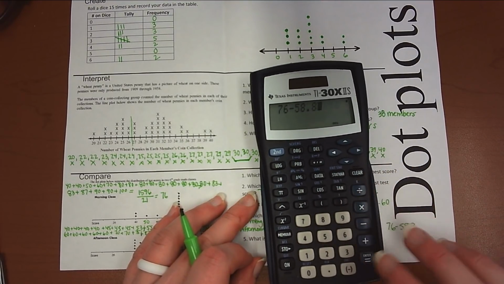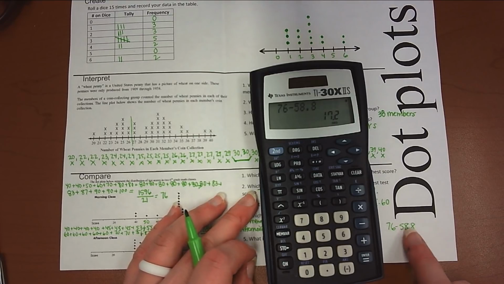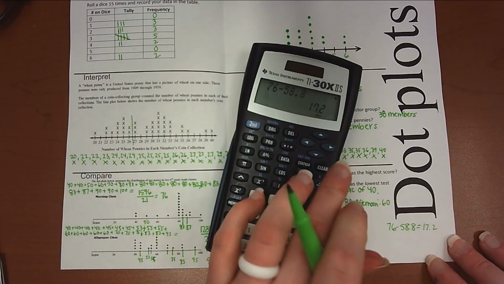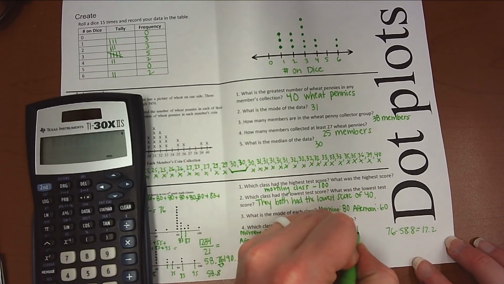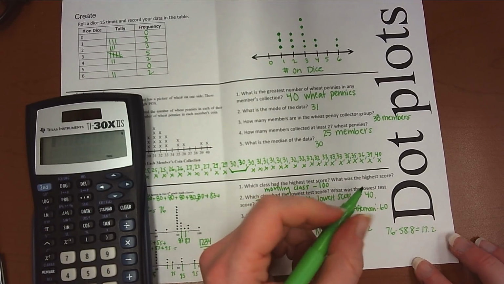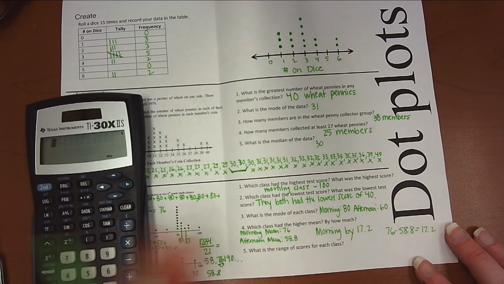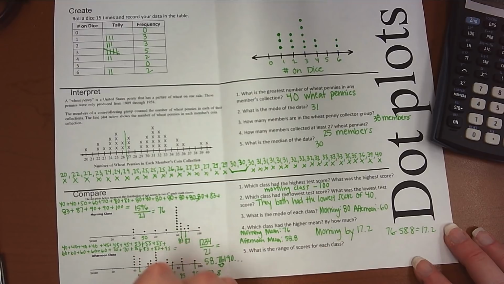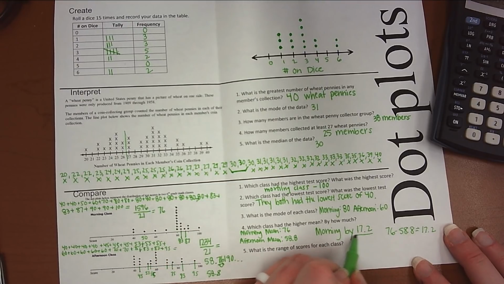Notice that even though I'm using a calculator to do that, I still am going to show my work here to the side. I'm still going to show what I punched in on my calculator to get my answer. So the morning had a higher mean by 17 and 2/10. I assume in this case these scores are percentages, but maybe points. And so here is our answer, morning by 17 and 2/10.